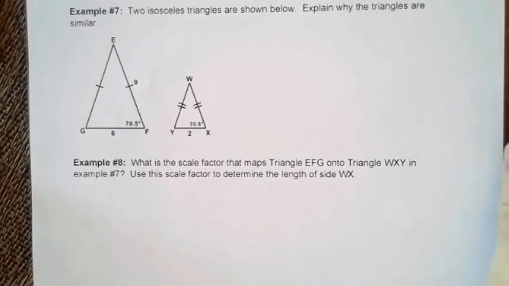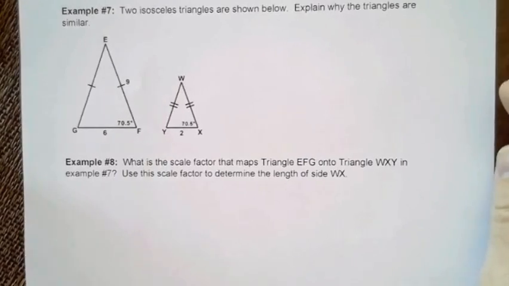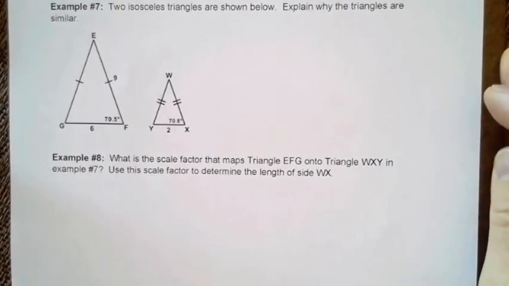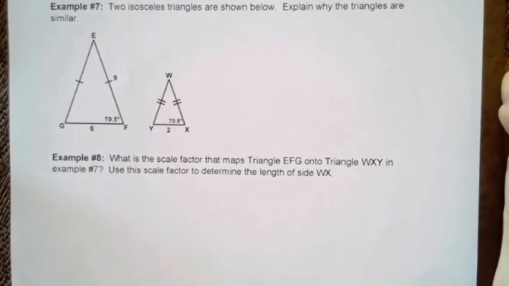In example number 7, I have a picture of two isosceles triangles, and they say explain why the triangles are similar to each other. Remember that an isosceles triangle is a triangle that has two congruent sides, and if it has two congruent sides, then it must have two congruent angles. Those congruent angles are called the base angles. The base angles are located across from the congruent sides.